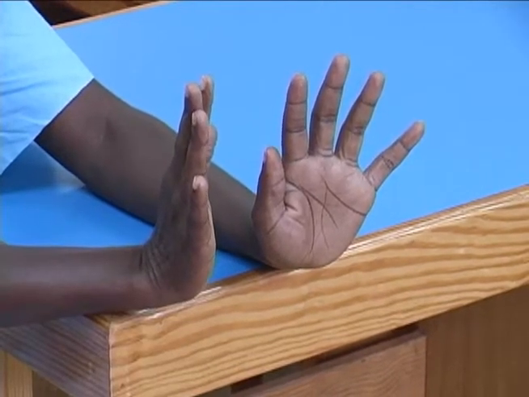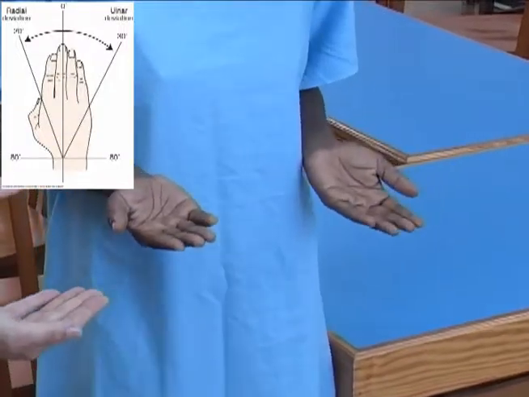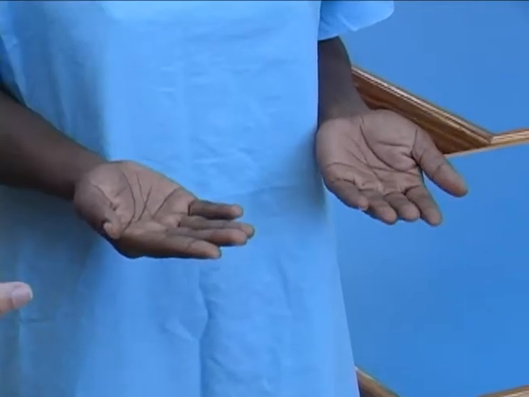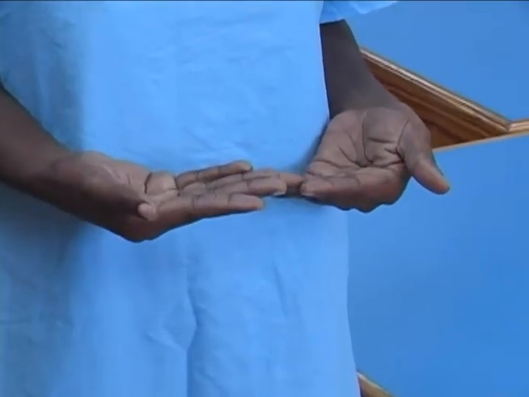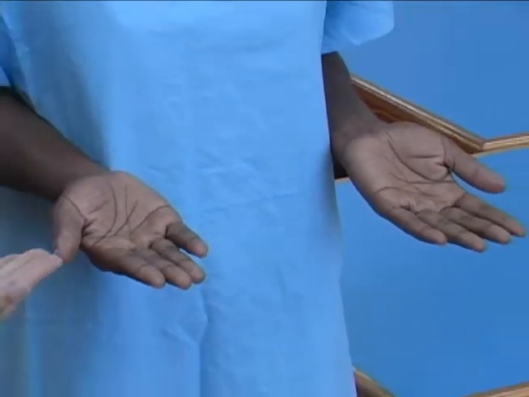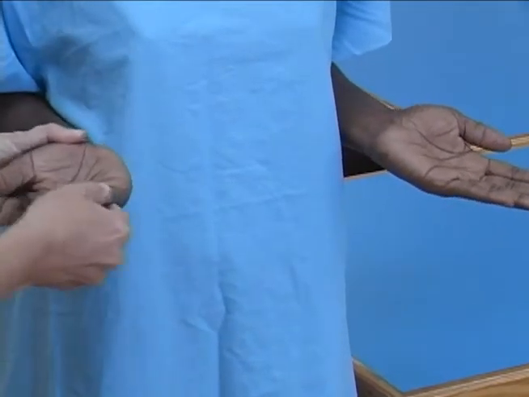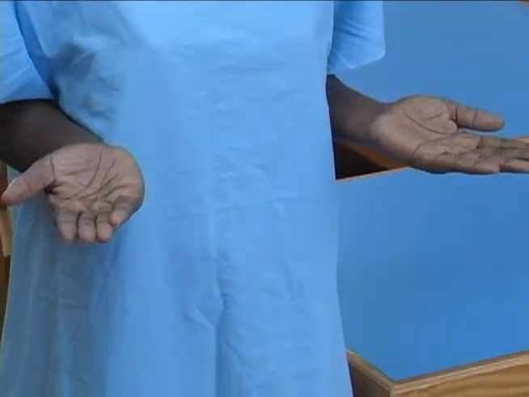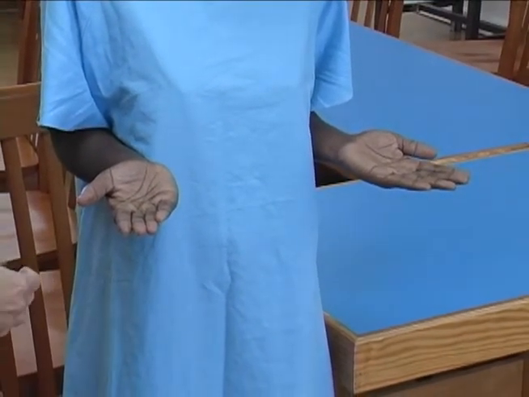Then we will do abduction and adduction. With the wrist in a neutral position, the forearm is supinated and held against the trunk. We'll ask the patient to bend the hand towards the ulnar side. This is adduction. Then we turn the wrist to the neutral position and ask the patient to move the wrist towards the radial side, which will be abduction. Remember, for all these movements, it's always easiest to demonstrate to the patient what you want them to do.